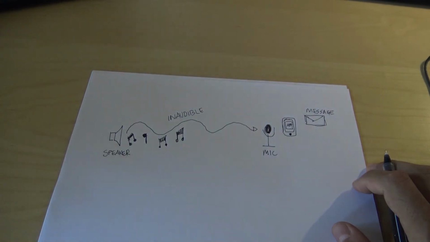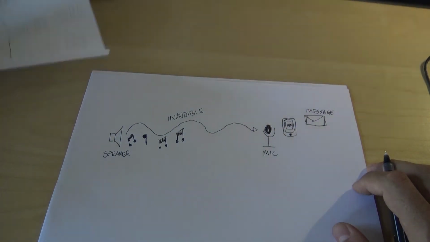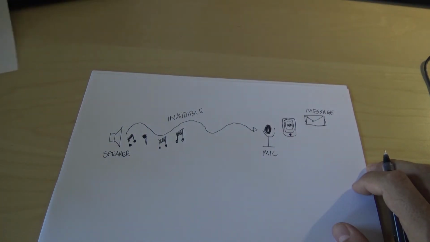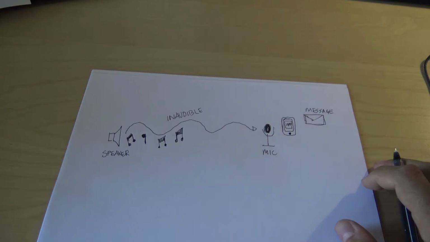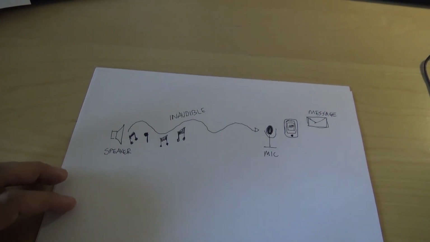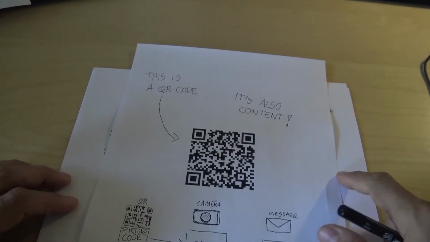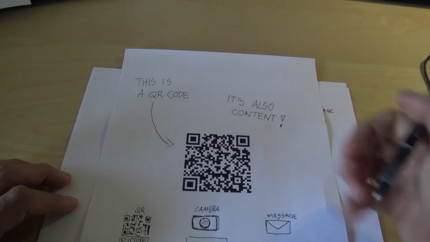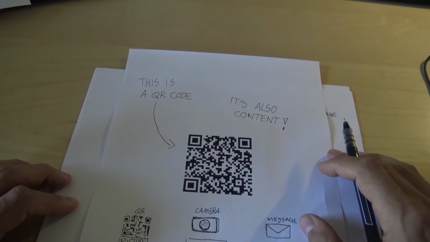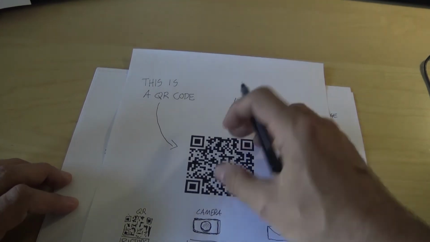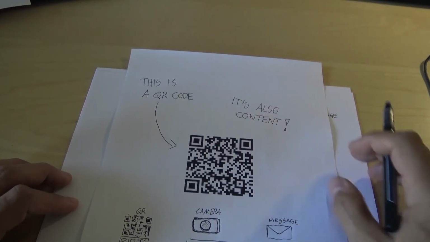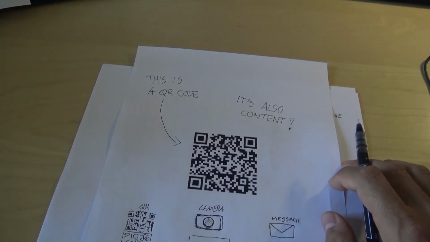Yeah, so what I wanted to show here is just to give you an example of a similar technology that might help you understand what USONIQ is about. Let's take a look at this. I think most people know what this is. This is a QR code. It's also content, but when you look at it, it just looks like noise. It just looks like a lot of black dots.